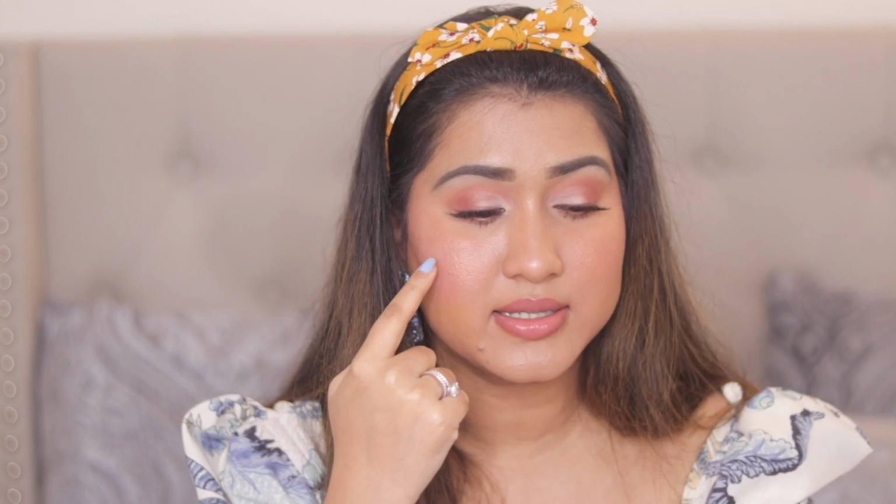Now can you see how this blush enhanced the texture on my skin? That is the problem with this blush. You can clearly see the pimple right there and also these open pores right here. That is why this is not a blush that will suit everybody. If you have super porcelain flawless skin, then this is for you. Else I would just say stay away from that.